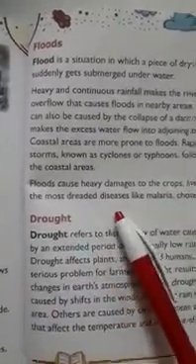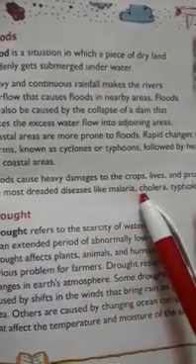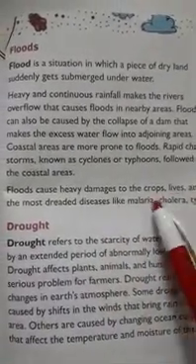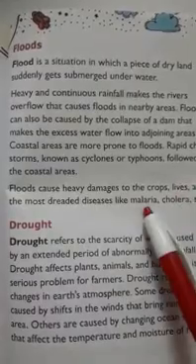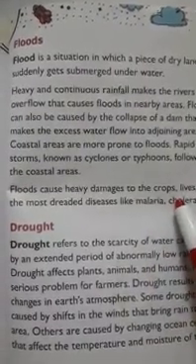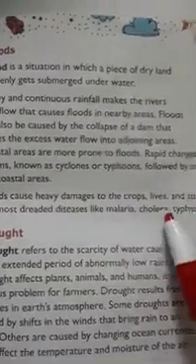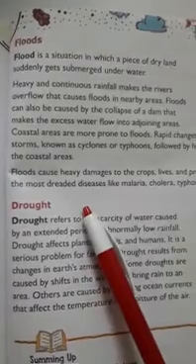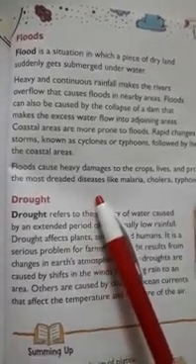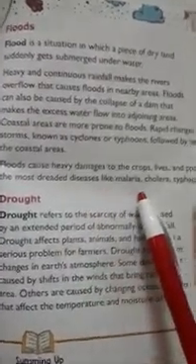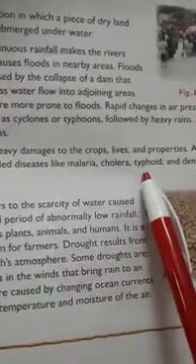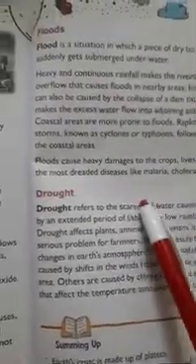Floods cause heavy damages to the crops. So when we talk about the damages or destruction caused by floods, it damages the crops mostly, and lives and properties also. Along with floods come the most dreaded diseases like malaria, cholera, typhoid, and dengue.